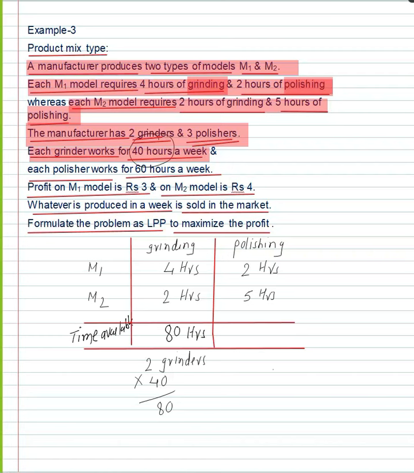And how many polishers are there? 3 polishers. Each polisher works for 60 hours a week. So 3 polishers will work for 60 into 3, that is 180 hours. So polishing time available is 180 hours.